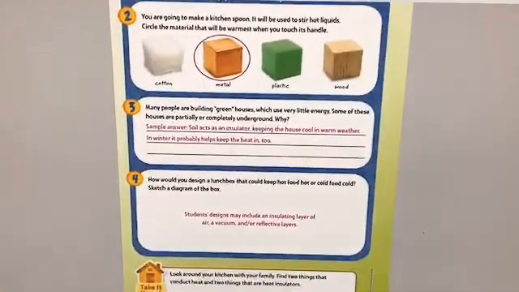You are going to make a kitchen spoon. It will be used to stir hot liquids. Circle the material that will be warmest when you touch it. Its handle. Definitely, it's the metal, of course, because we said the metals are the best conductors. They are the best at conducting heat.